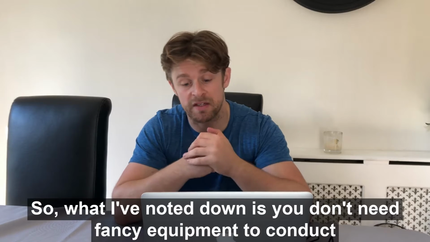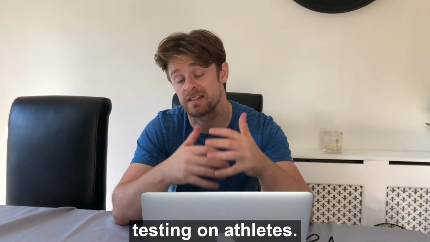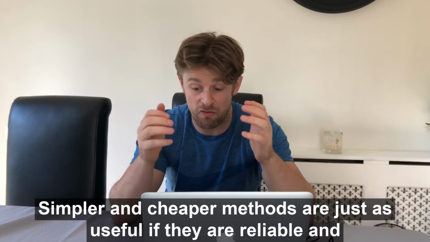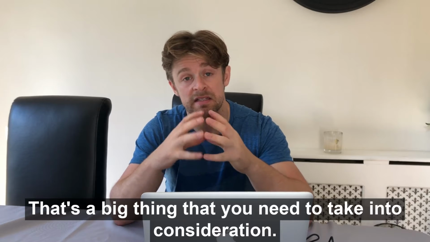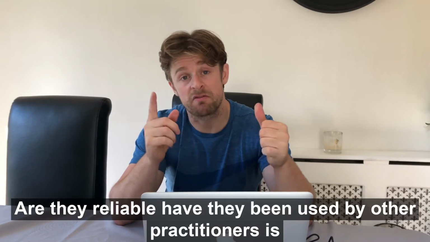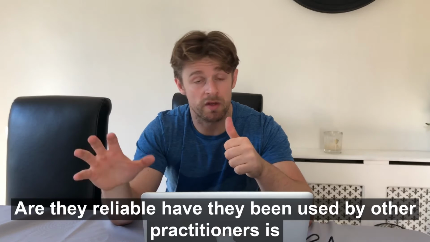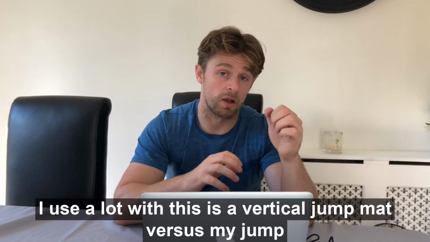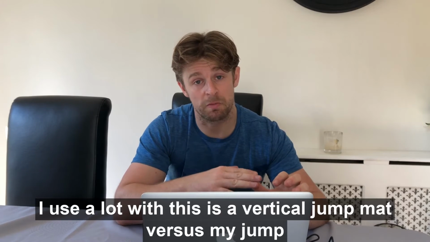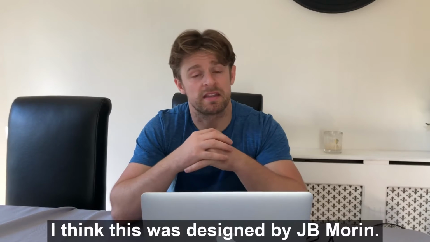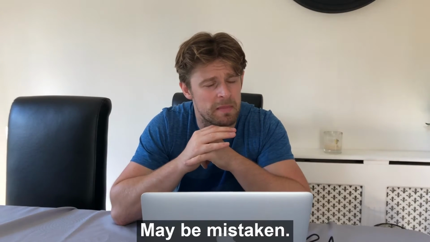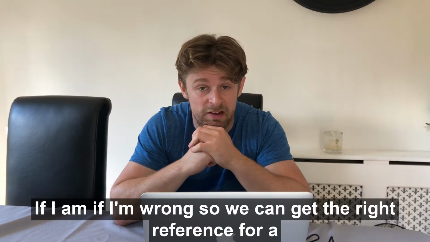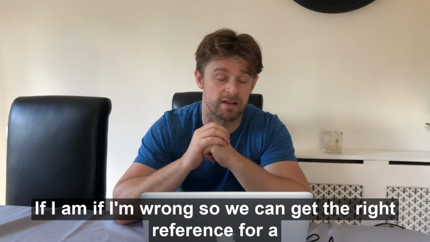So what I've noted down is you don't need fancy equipment to conduct testing on athletes. Simple and cheaper methods are just as useful if they are reliable and repeatable. That's a big thing that you need to take into consideration. Are they reliable? Have they been used by other practitioners? Are they research backed? An example I use a lot with this is a vertical jump mat versus My Jump 2. I think this was designed by J.B. Moran. I may be mistaken there.